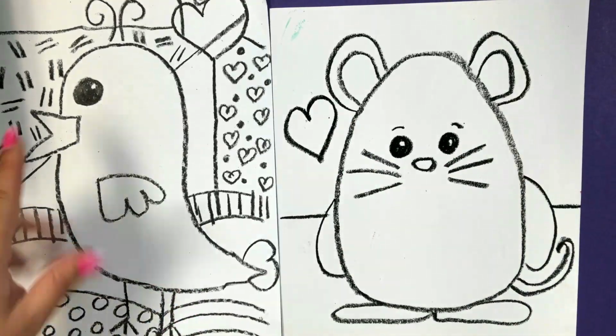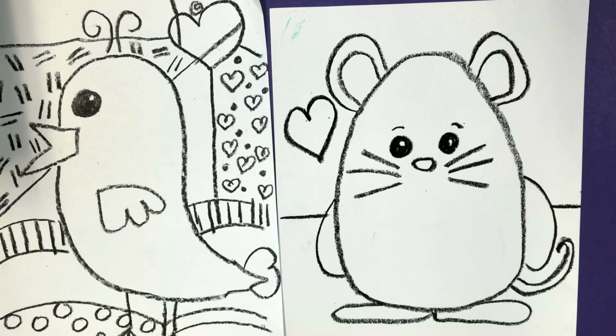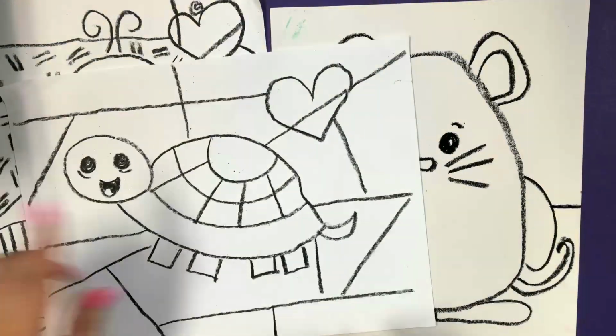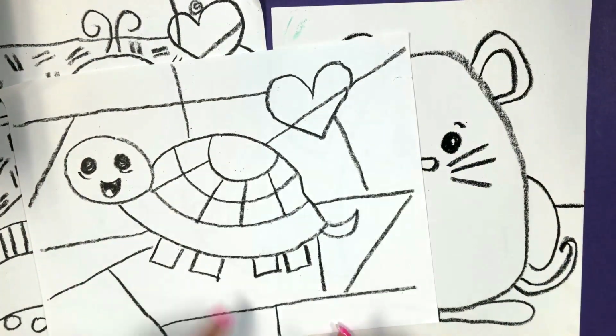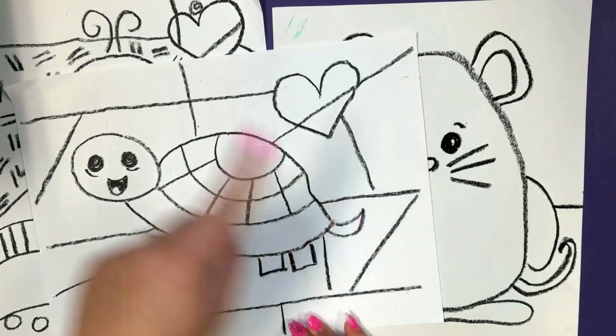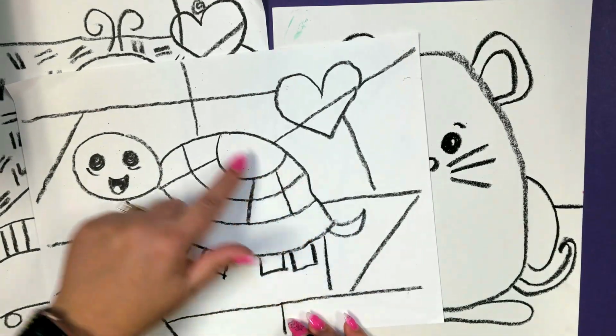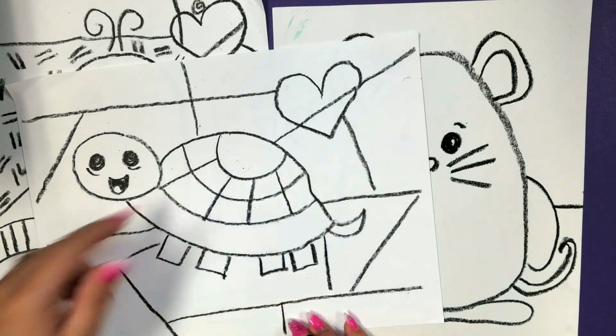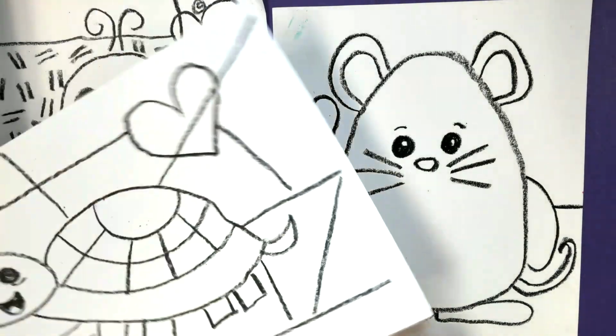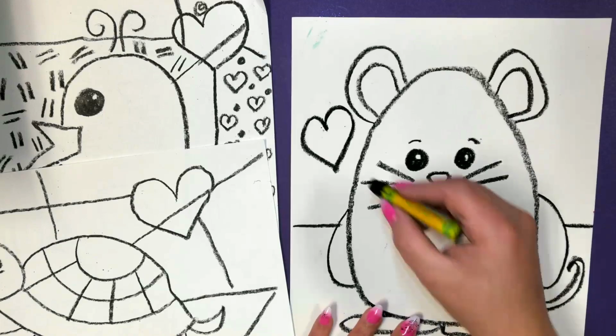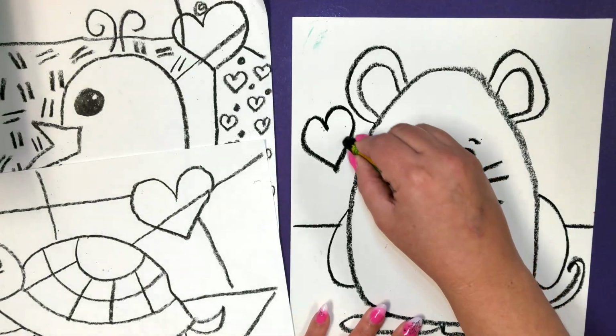Now we're going to go and we're going to draw some lines on here. This is what it's going to look like. We've added our heart, and we're just going to go through and just add some random lines, but we're not going to draw on our animal. See how I didn't draw any on my animal? So we're going to do this by just drawing a line. So I'm going to start at my mouse. I'm going to draw a line.